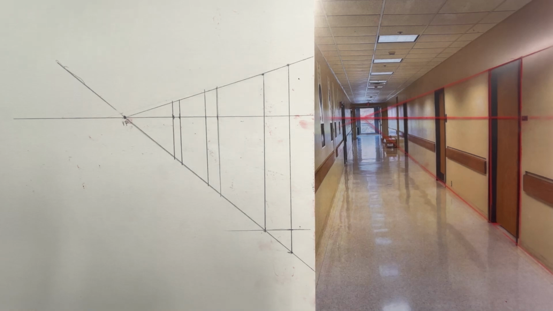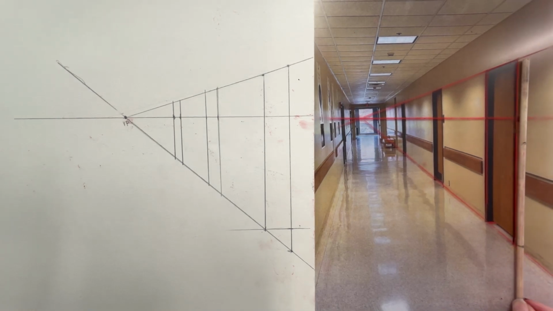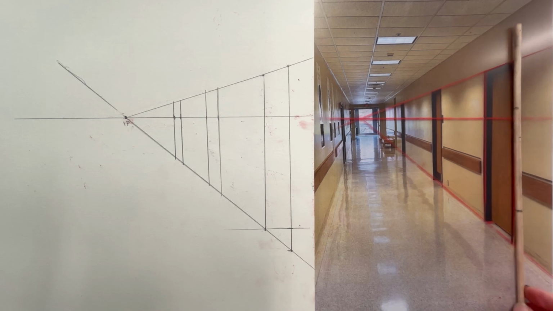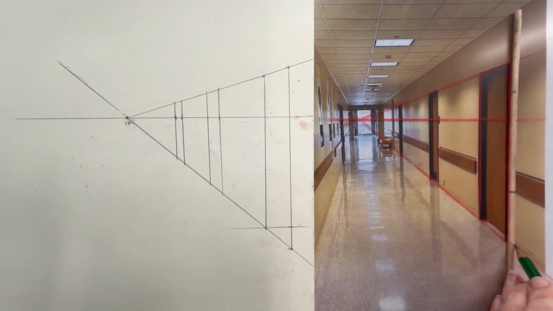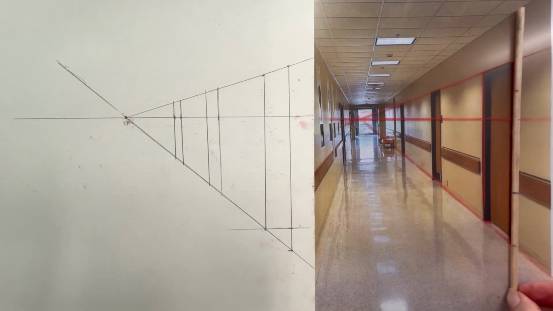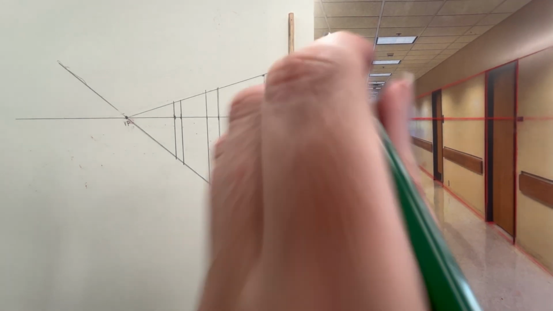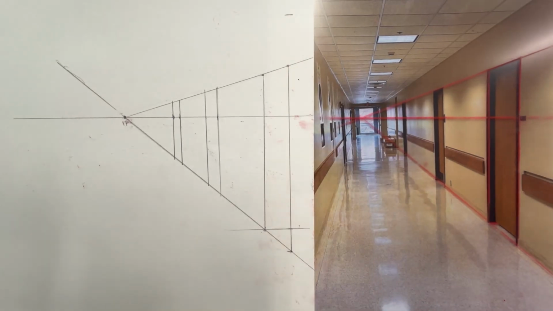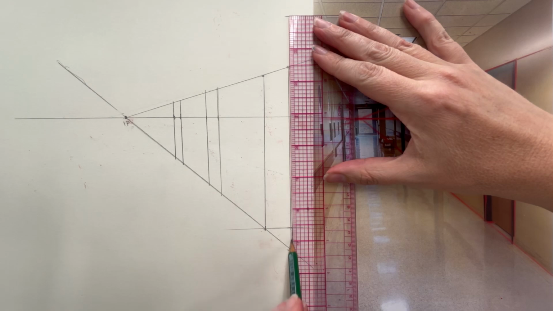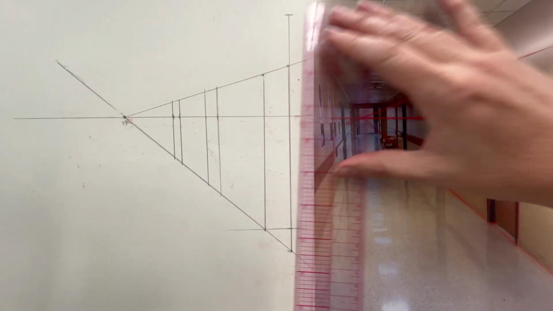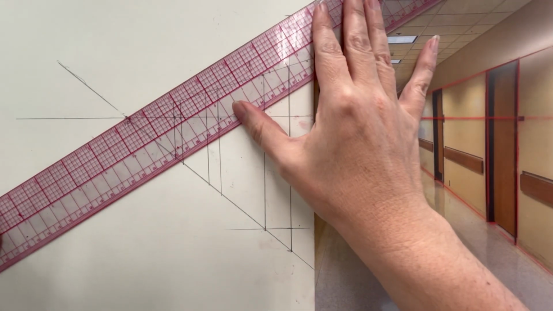One last quick measurement before we move on. Let's find the height from the base of the door to the ceiling at the right-hand edge of the door. Extend your arm, lock your elbow, and hold your measuring stick vertically. Line it up from the bottom right corner of the door to the top edge of the ceiling. Mark that height on your stick and transfer it to your drawing by aligning it along the same vertical line. Finally, connect that point to the vanishing point to establish the ceiling's receding edge.